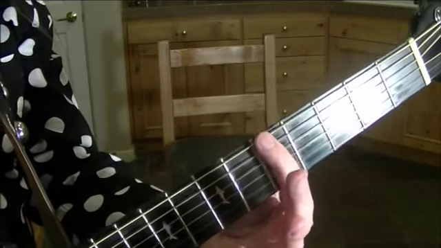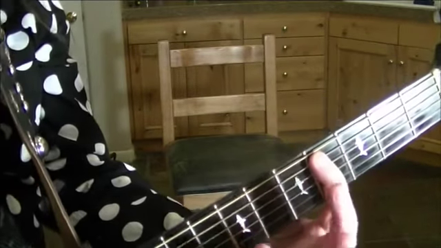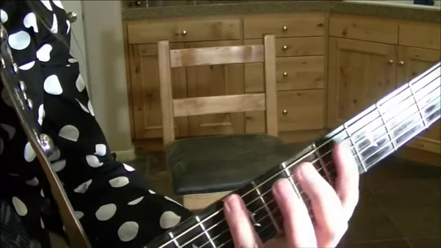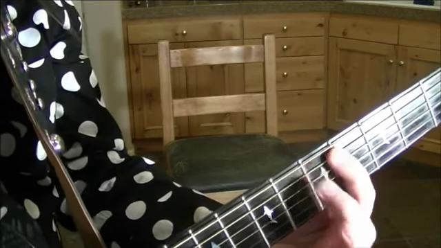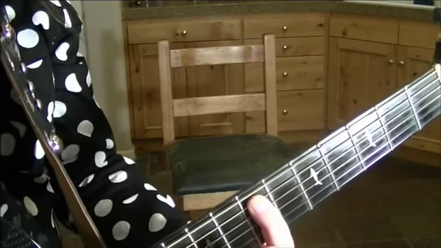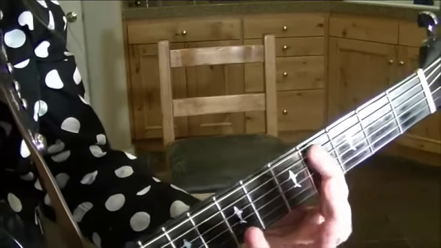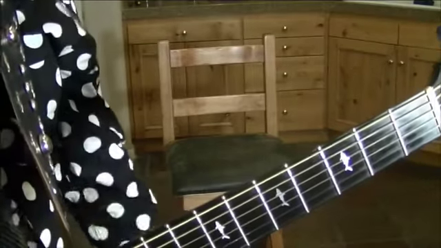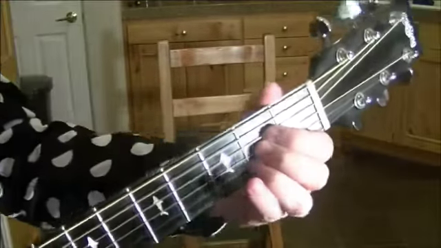So we got an A, 1, 2. We have to have our third, so we got a root or a 1. 1, 2, 3, C sharp. Then we just need a 5, which is an E. So we need an A, C sharp, E. If we go down here and try to make an A chord, we see how it works.